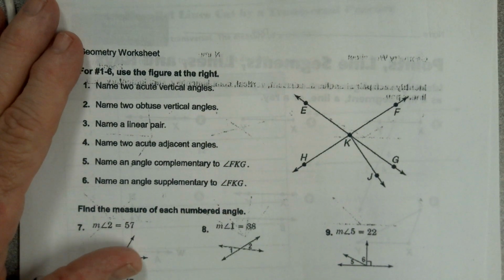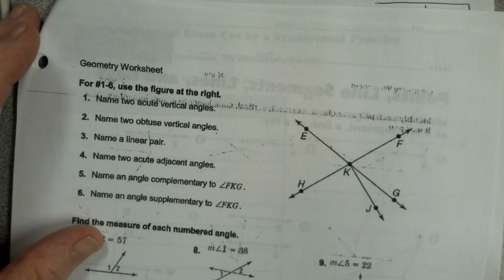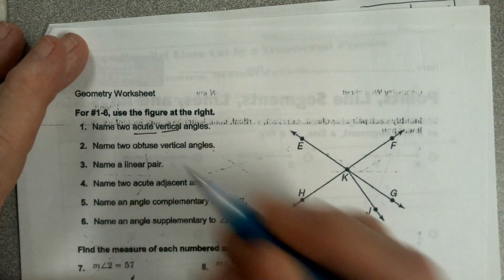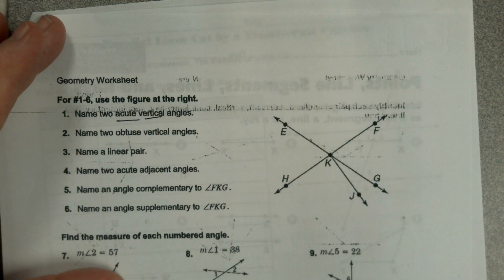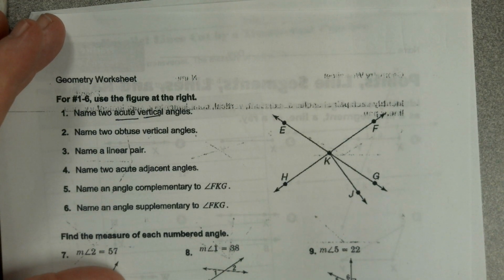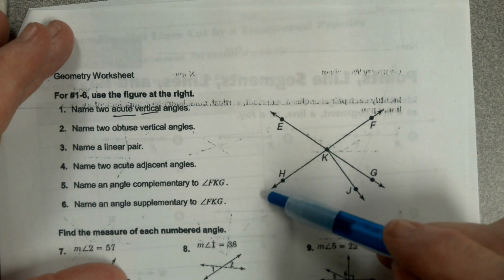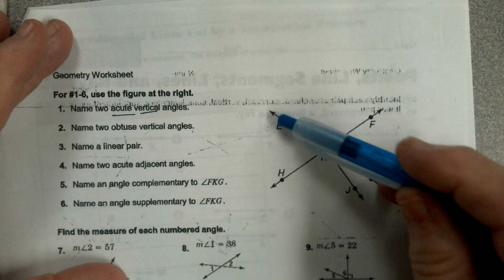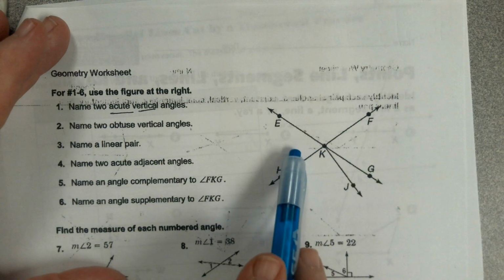Name two acute vertical angles. What does vertical have to be? Equal. But what position are they in? They're opposite. Well, here's this one, but that looks obtuse to me, HKG. So if it's not this one, who thinks they know what the acute one is? Edward? EKH. And what else? FKG. Very good. These two here.